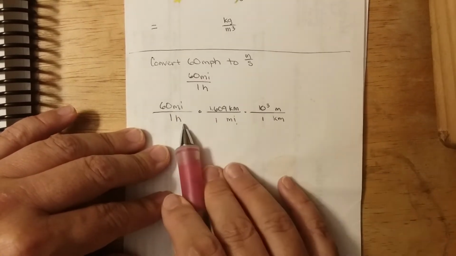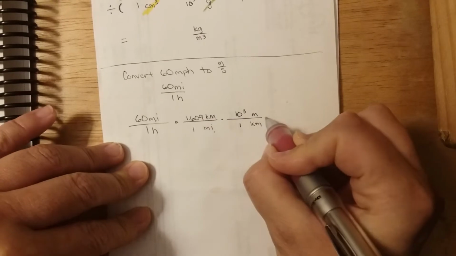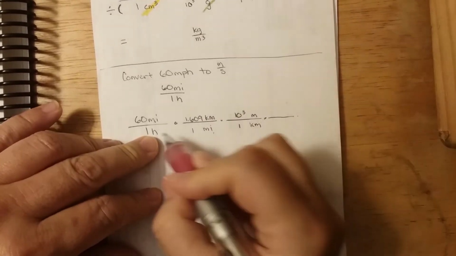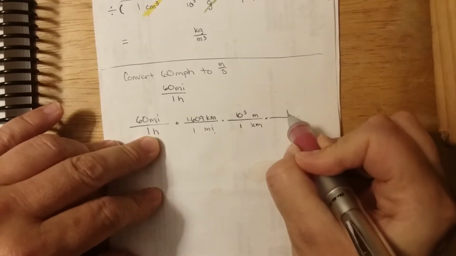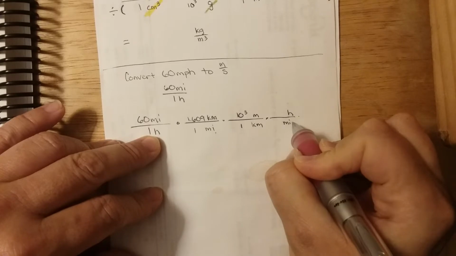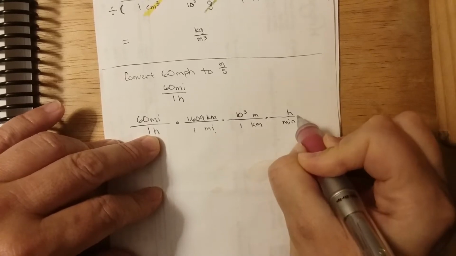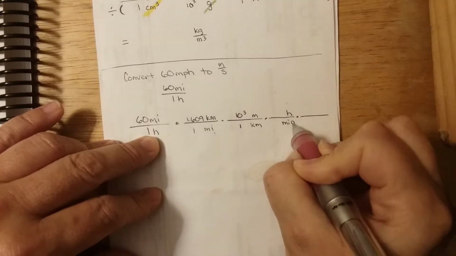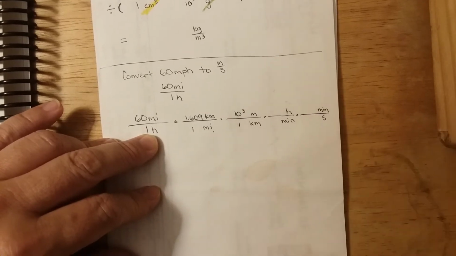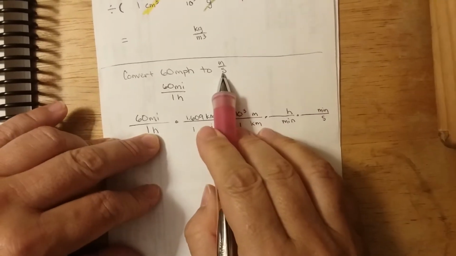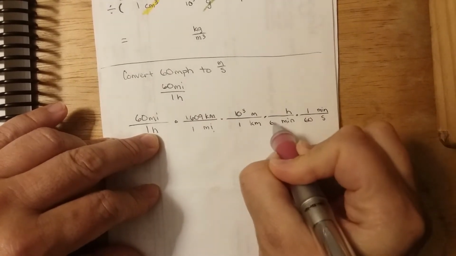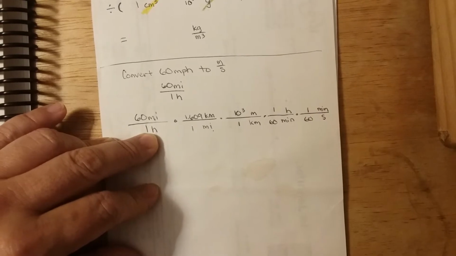Now I need to go hours to seconds. So I'm going to put a fraction bar here. Hours in the denominator means hours in the numerator. I'm going to go hours to minutes, but I can't stop at minutes, so minutes in the denominator means minutes in the numerator, and then I'm going to go to seconds, because that's what we want. There's 60 seconds in 1 minute and 60 minutes in 1 hour.